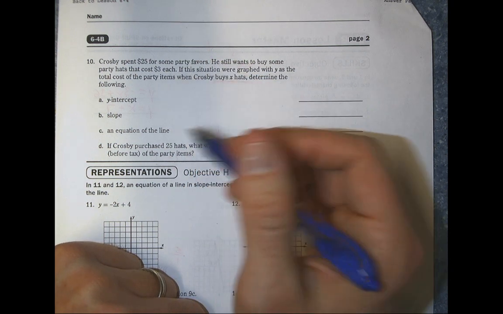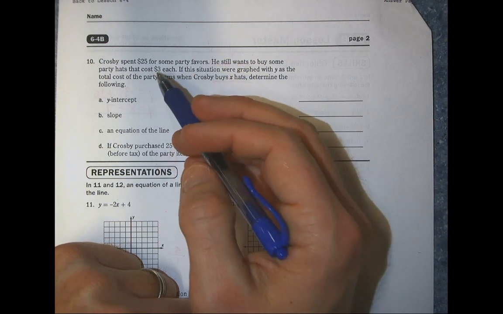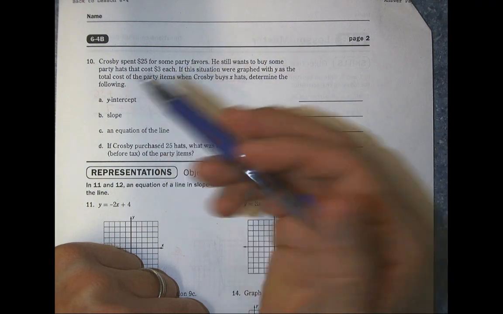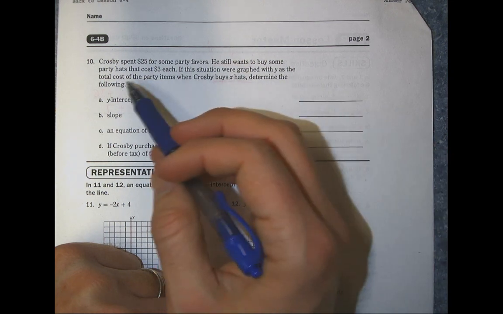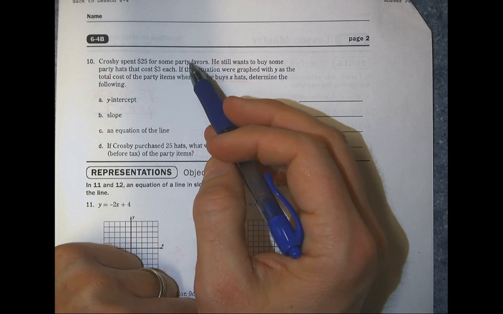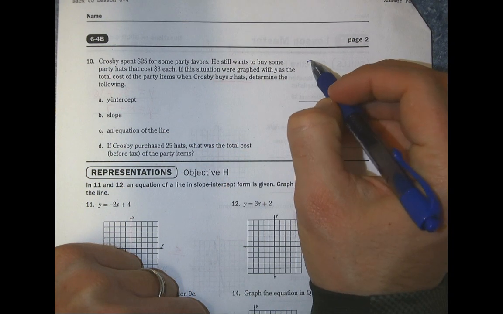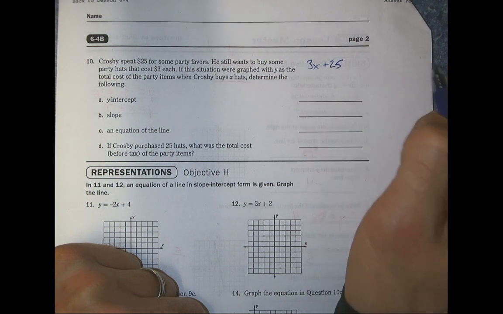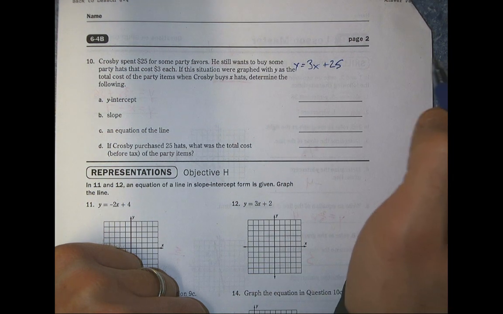And as we kind of fall into the habit of writing things in y equals mx plus b form, you can see that it's going to be 3x plus something. And if we're talking about total cost, with y as the total cost, then we're going to have to add that $25 in for the party favors along with the hats. Okay, and x is going to be the hats. So it's 3 times the number of hats plus $25 for your party favors. That's going to be your total cost. So this is going to equal y, with y being the total cost.